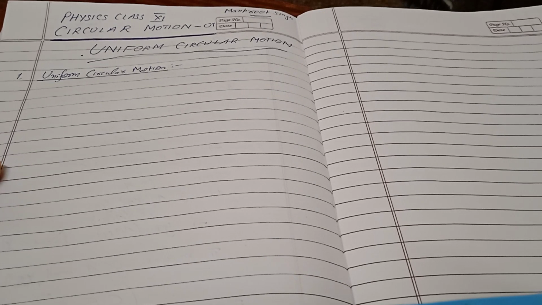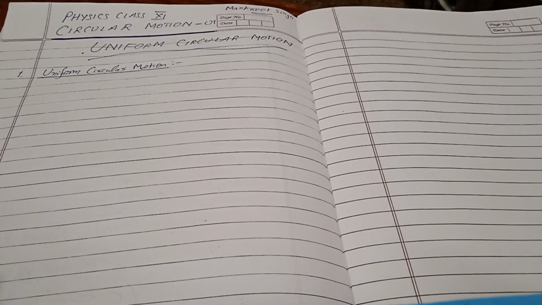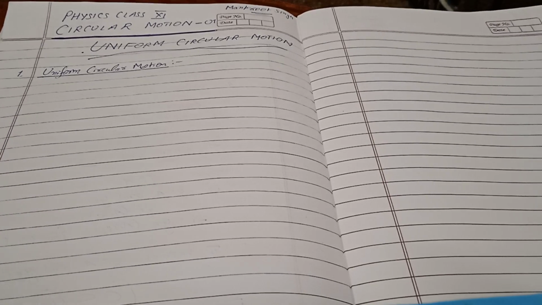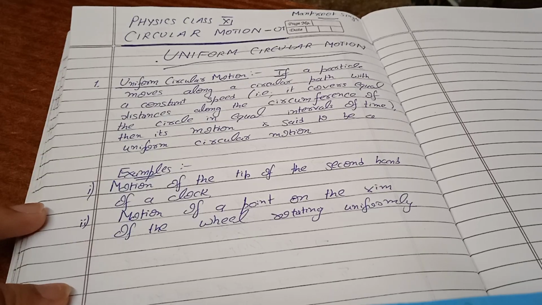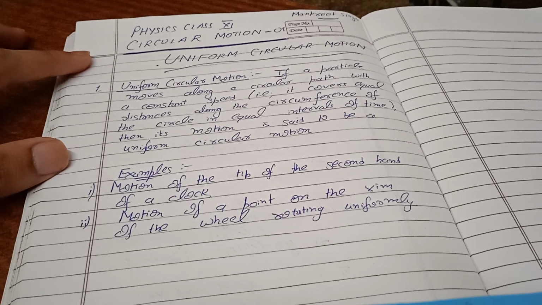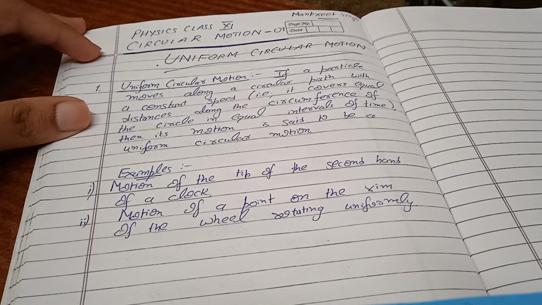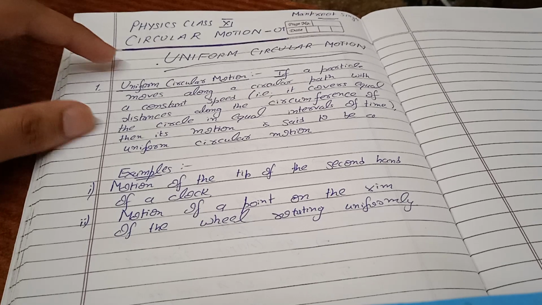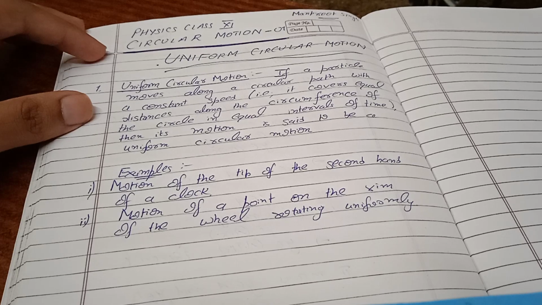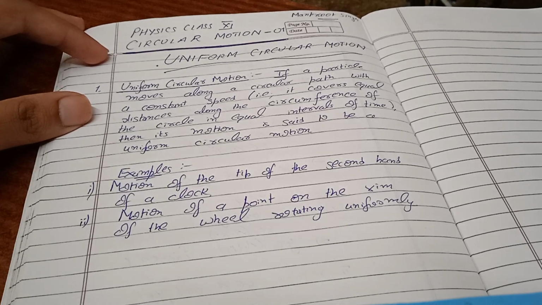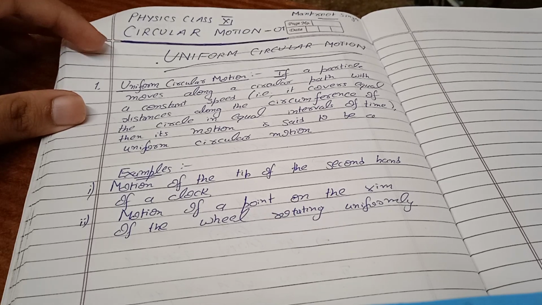That is, a particle traveling in a circular path with constant speed, or the magnitude of velocity should be constant. So let's write the statement. This is the definition of uniform circular motion. The definition says that if a particle moves along a circular path with a constant speed, that is, it covers equal distances along the circumference of the circle in equal intervals of time, then its motion is said to be a uniform circular motion.